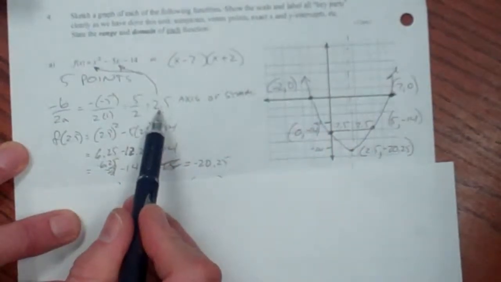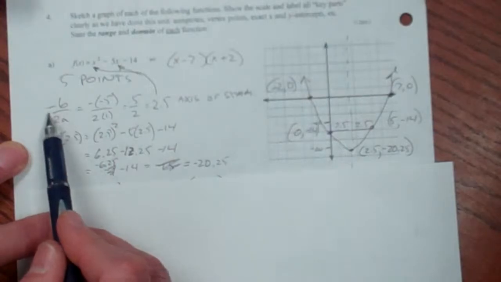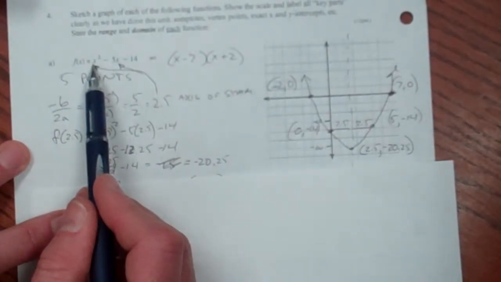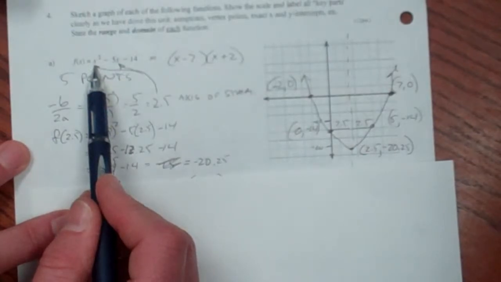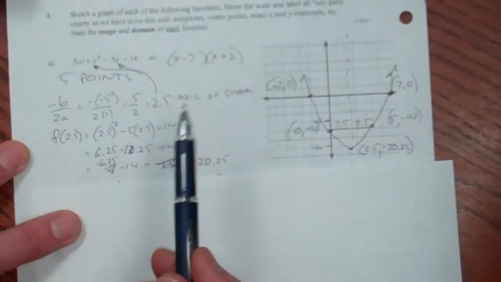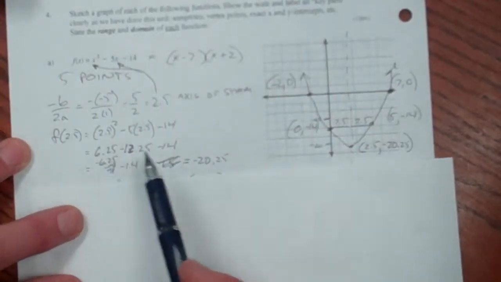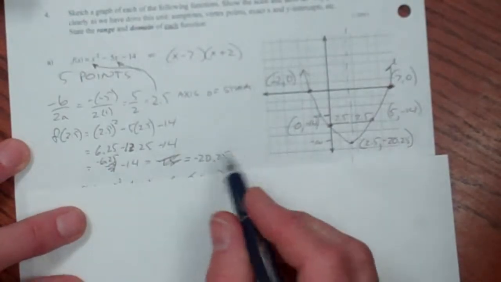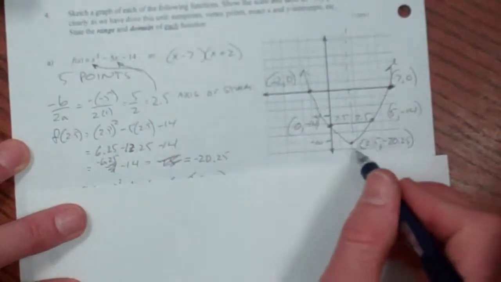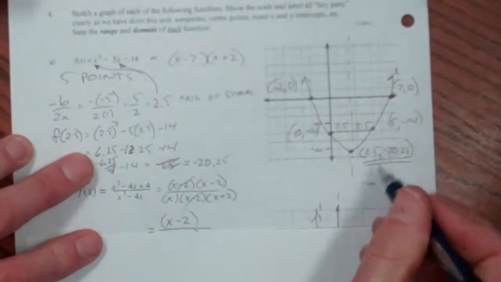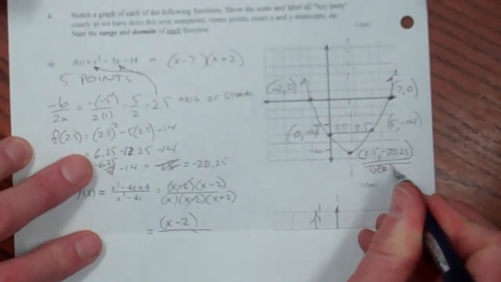Then you take that x value, 2.5, and we plug it into our formula. You plug in 2.5 and you square it, you get 6.25. You multiply it by 5 and you get 12.5. And you combine those and you get -6.25, and then minus 14 gives you -20.25. So here's your all-important vertex right there, and I guess you could label it on this. It's as easy as anything, vertex.